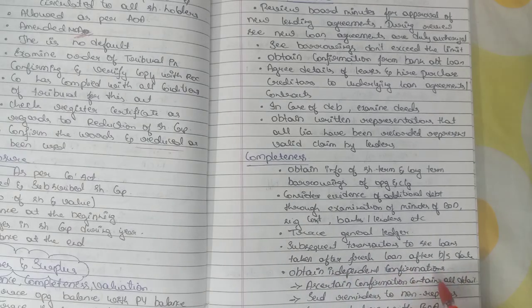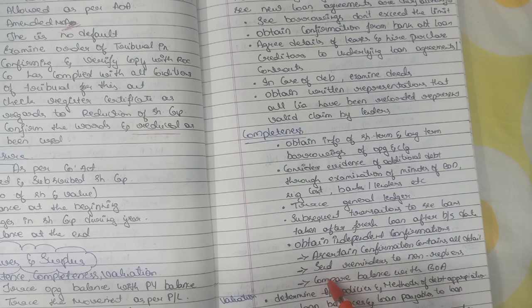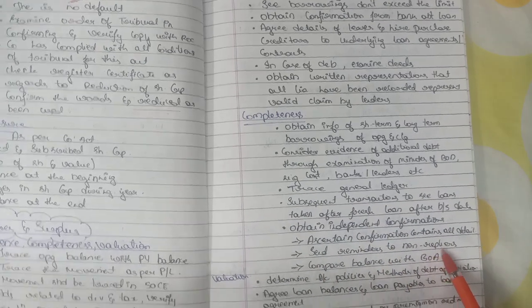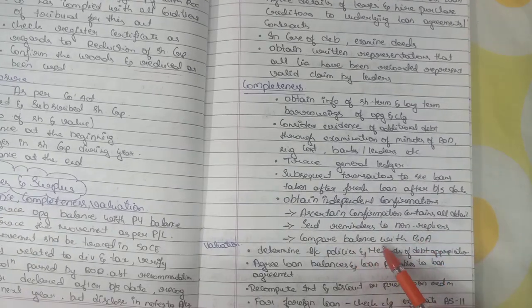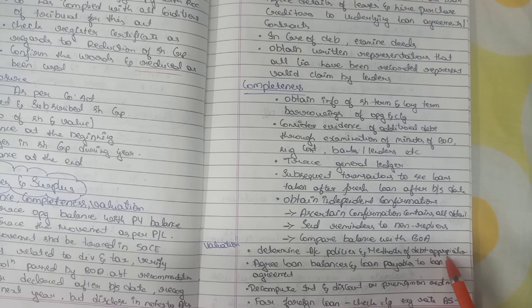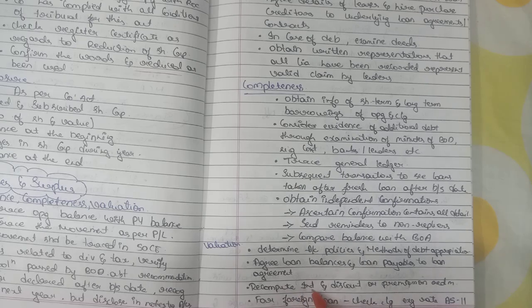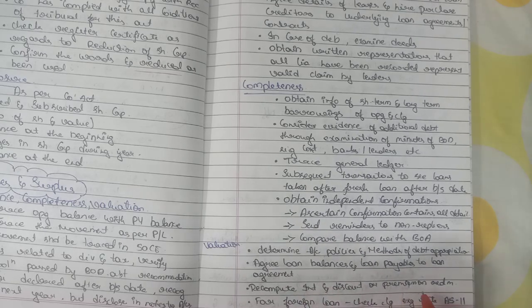Obtain independent confirmations, ascertain that a confirmation contains all details, send reminders to non-repliers, compare balances with books of accounts, determine accounting policies and methods of debt appropriation, agree loan balances and loan payable to the loan agreement, recompute interest and discount or premium on redemption. For foreign loans, check the closing exchange rate as per AS 11.